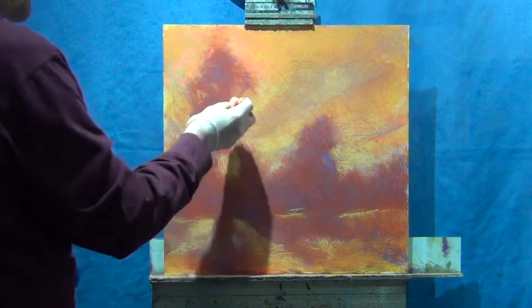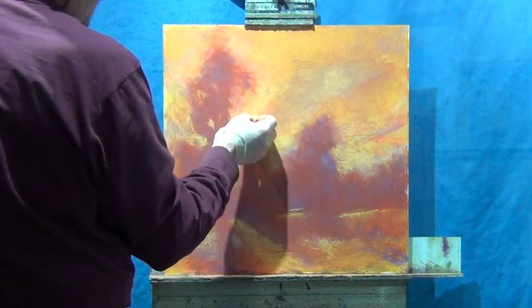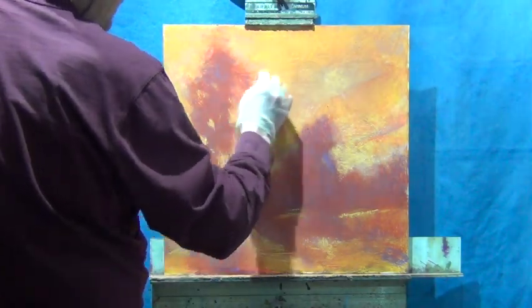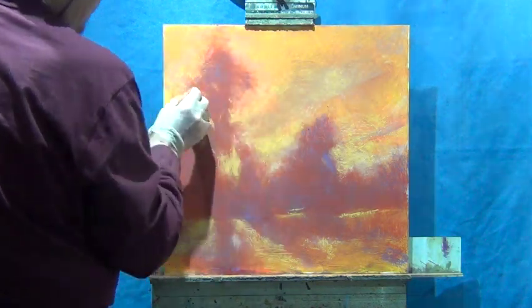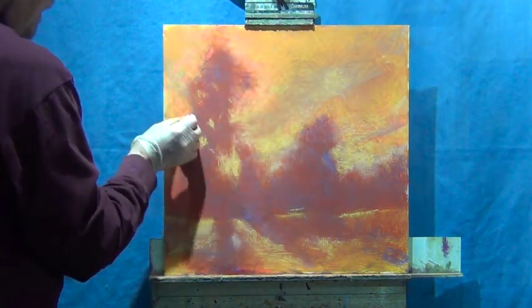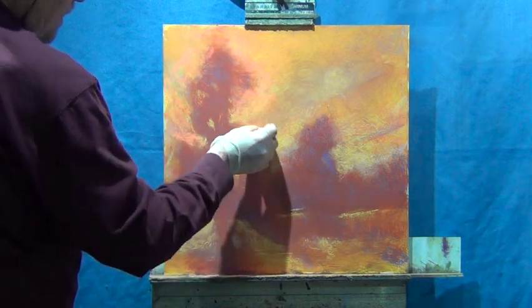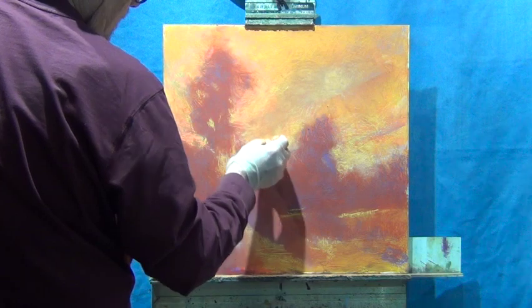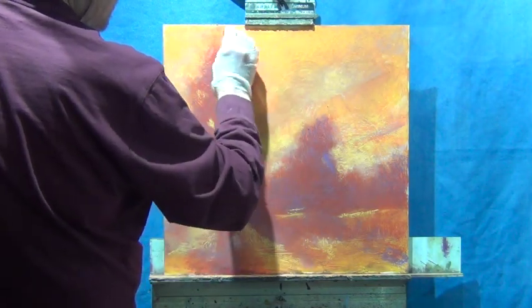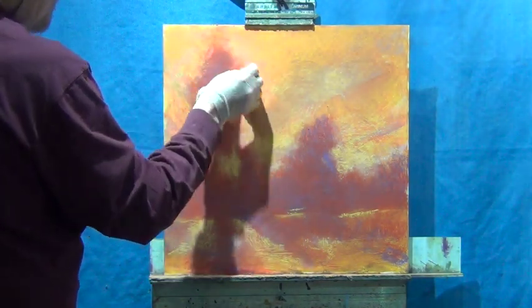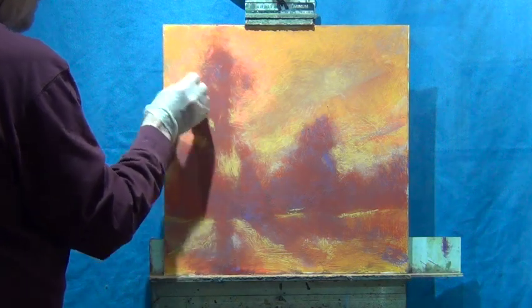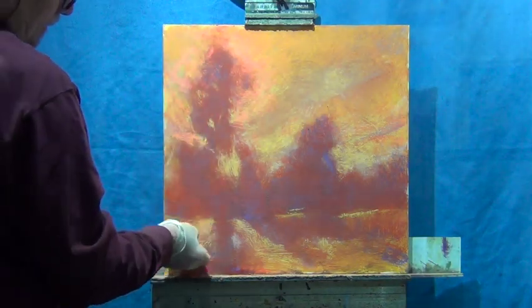But around this tree, we will have areas of light that are different than other parts of that sky. And I may use that in some highlights if I can get some darkened lights in there.